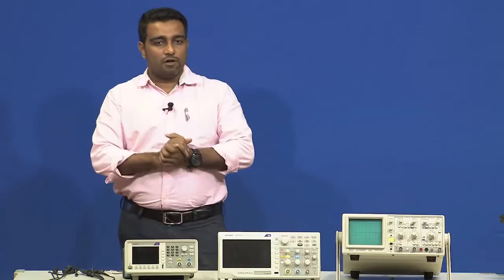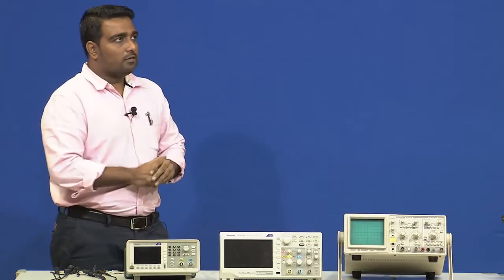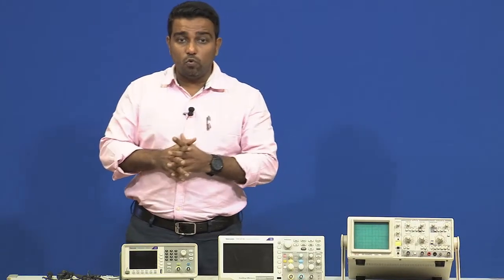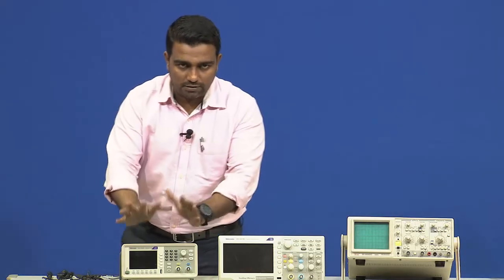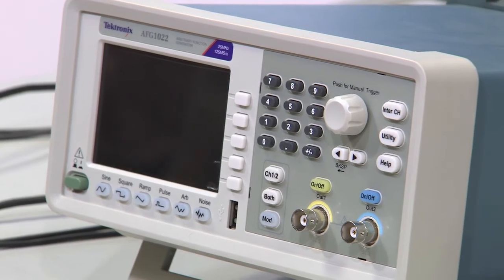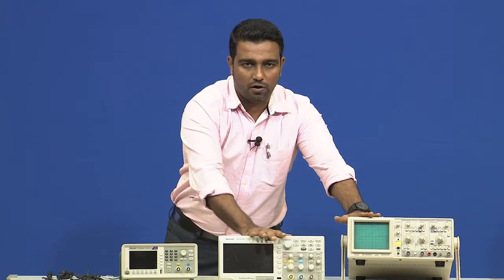So, welcome to all of you for this particular module, and here today we will concentrate on two different equipment. One is function generator, which is right over here, and another are oscilloscopes, which are two on which I have my hand, oscilloscopes. All right.